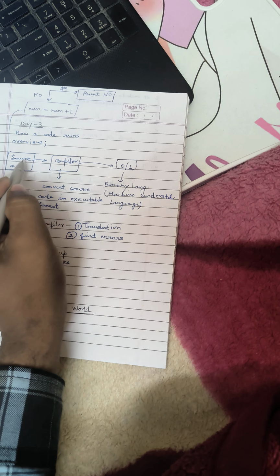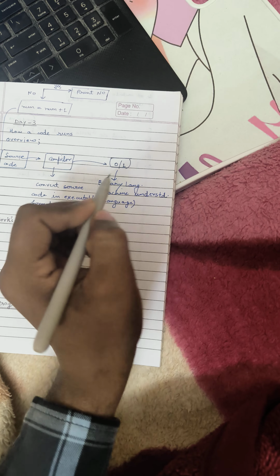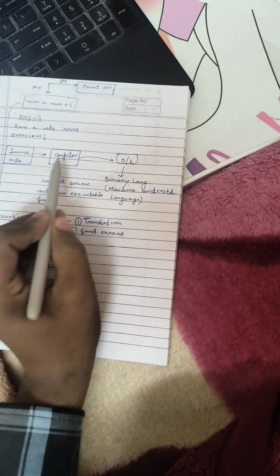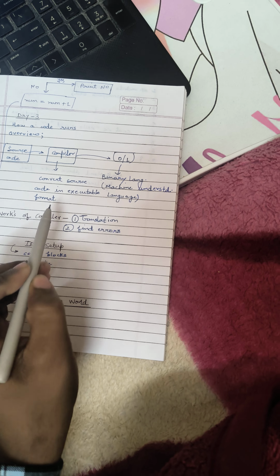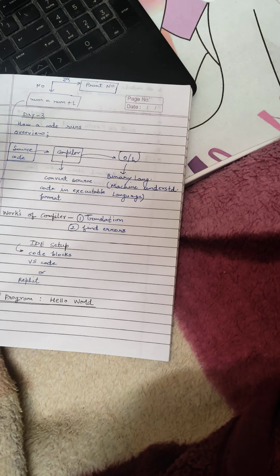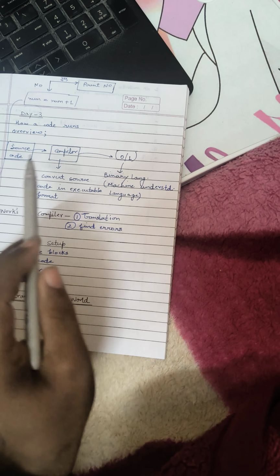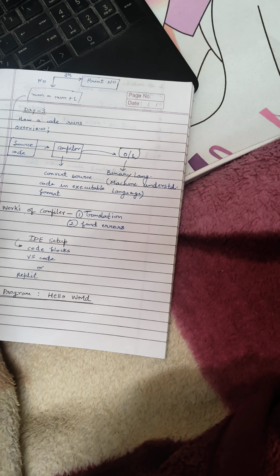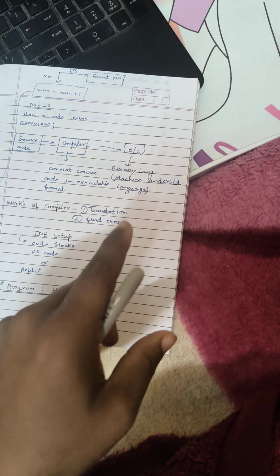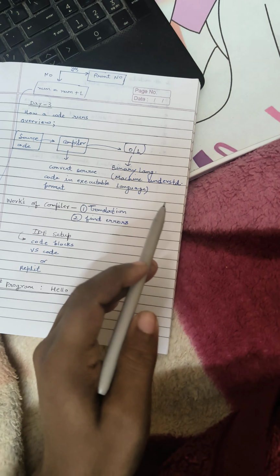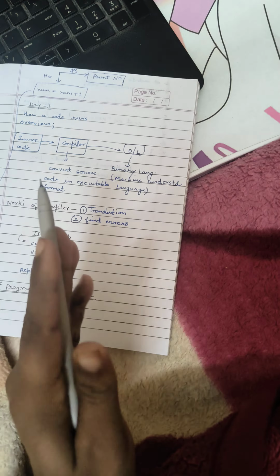So in order to convert a source code into a machine understandable language, we use a compiler. A compiler converts source code into executable format. That is, compiler का काम क्या होता है? Compiler source code को convert करता है executable format के अंदर, जो कि machine understandable होता है. So we write a source code on the IDE setup, then we run the code. The compiler will convert the code into an executable format which is in the form of zeros and ones, that is a binary language or machine understandable language, and we will get the desired output.